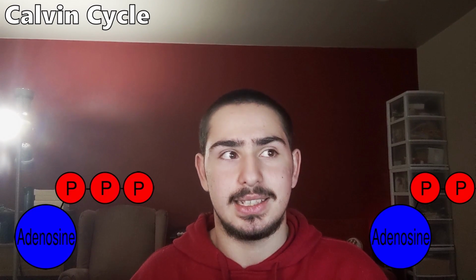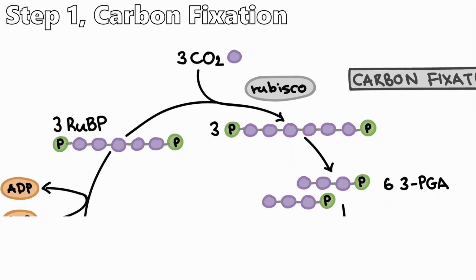The Kelvin cycle occurs in the stoma and reduces compounds by adding electrons and storing energy in ADP and ATP. Here are the 4 steps of the Kelvin cycle. A compound called RUBP, which has 5 carbon atoms, has another carbon atom added to it.